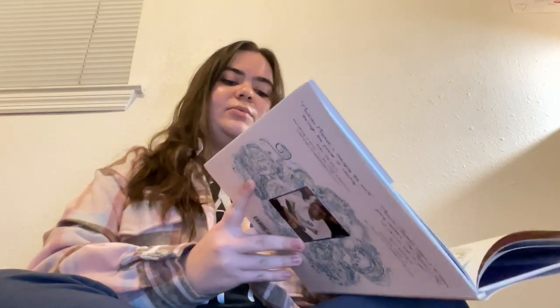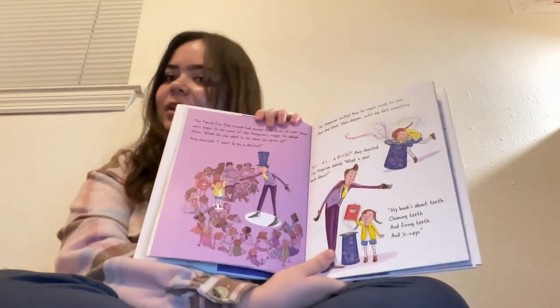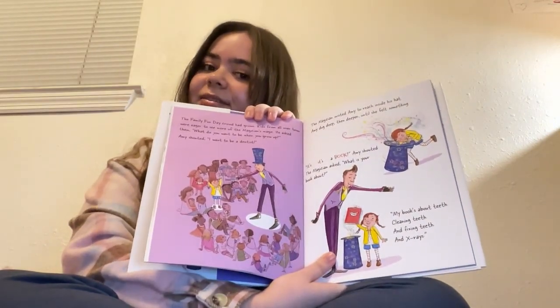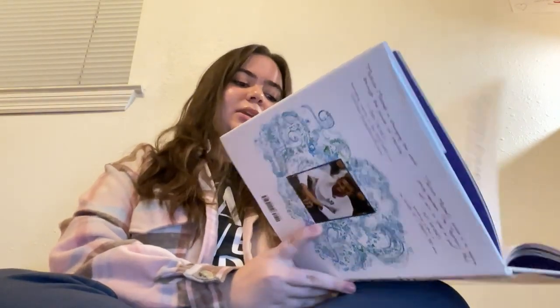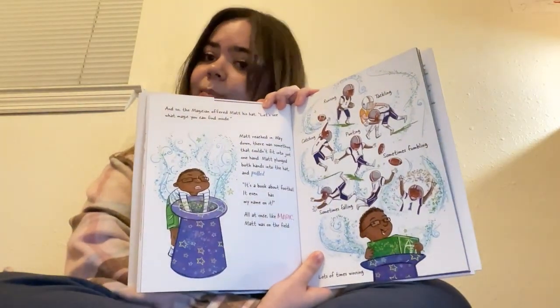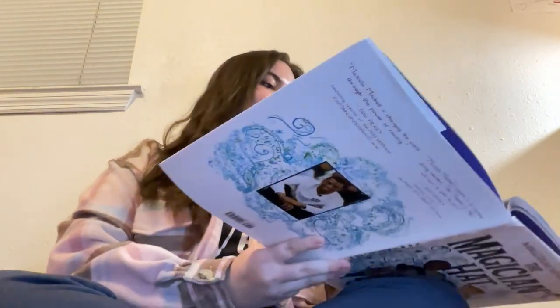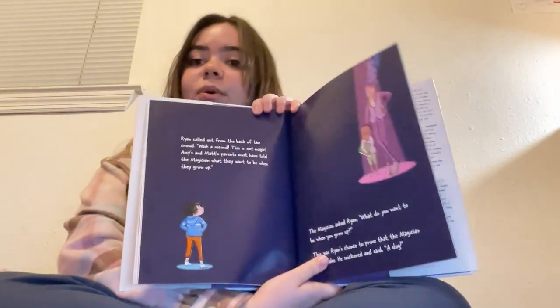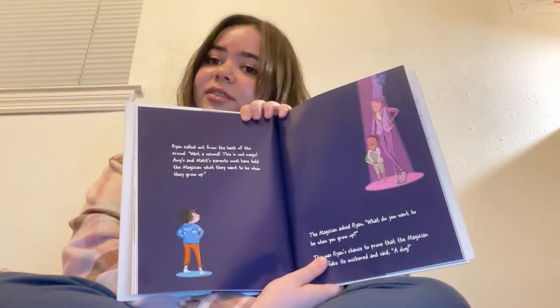Our next character that we meet is Amy, the little girl who wanted to be a dentist. After we meet Amy, we then meet Matt, who wanted to be a famous football player. And our final character that we meet is Ryan, who wanted to be an astronaut, but didn't believe in the magician until he showed him the true magic of books. So those were our 4 characters that we talked about in the book.